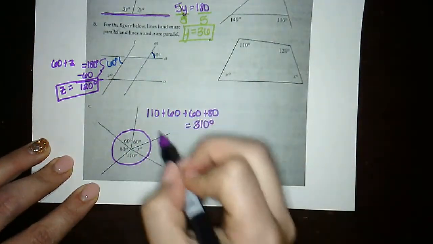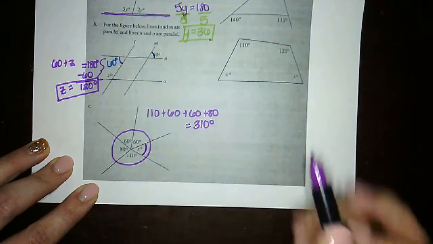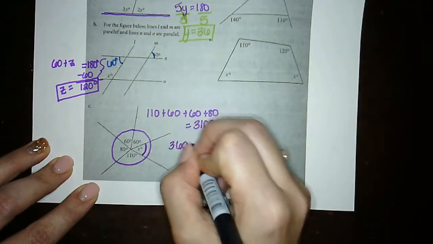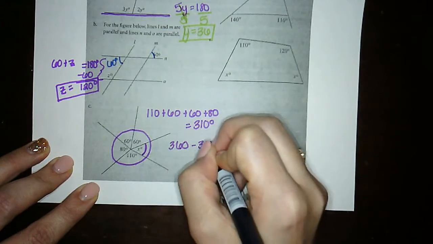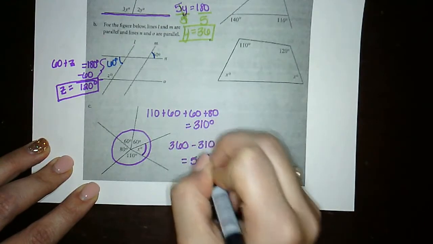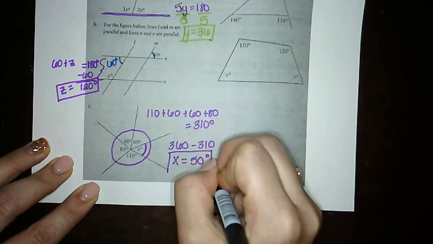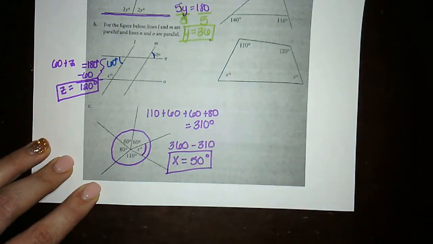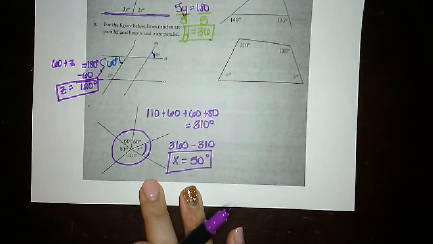And then now we're going to take it from 360 to find this missing part. So 360 minus 310, and we get 50 degrees for X. So they all connect together. They're all in a big old circle, so they must equal 360.